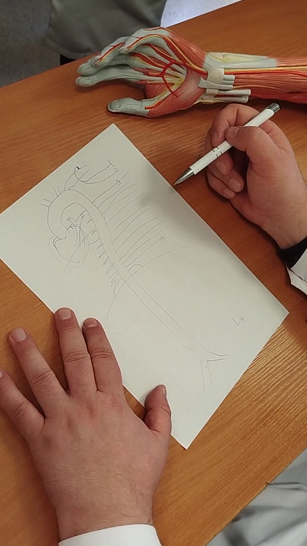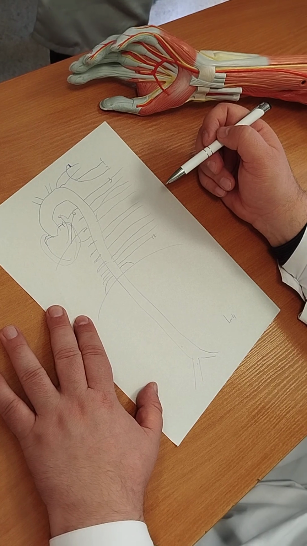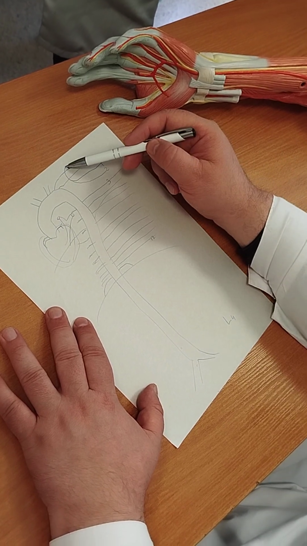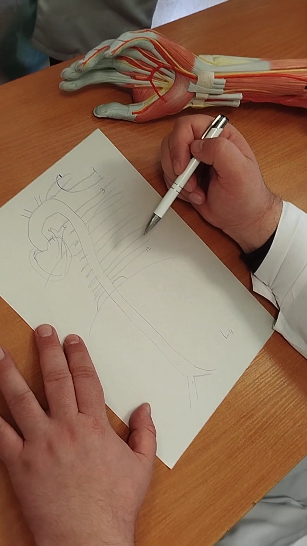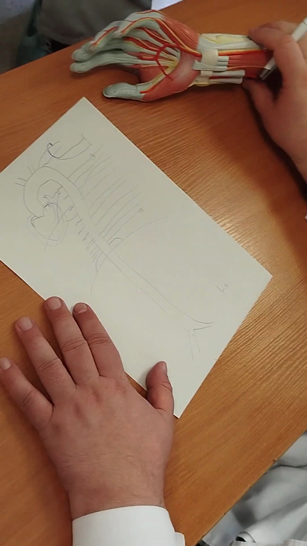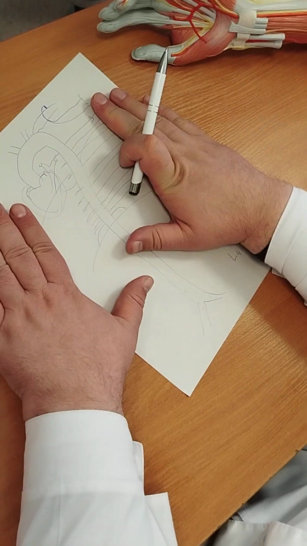What did I give you today? 8. No, you forgot intercostalis suprema. That is why 8, it is goodbye. Well, it is clear.